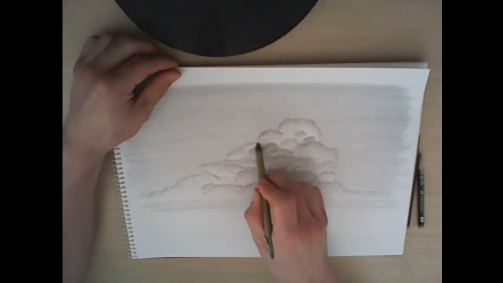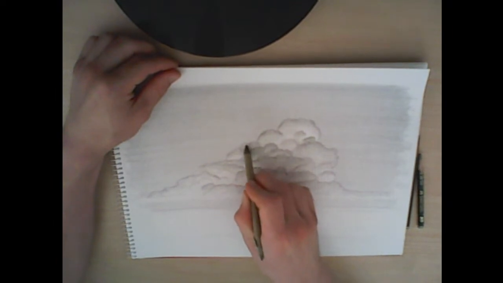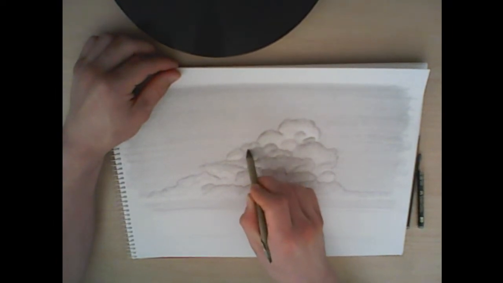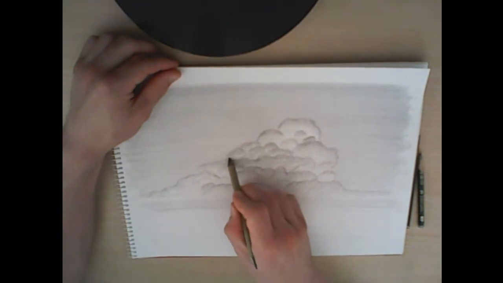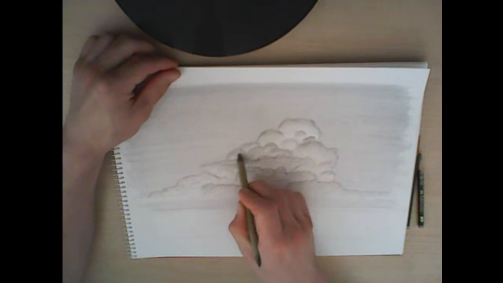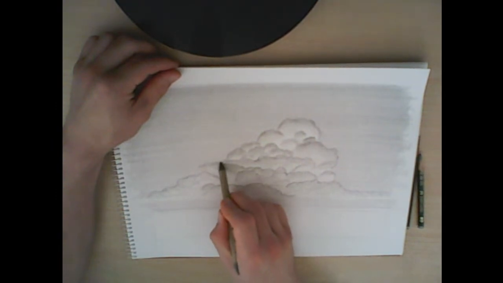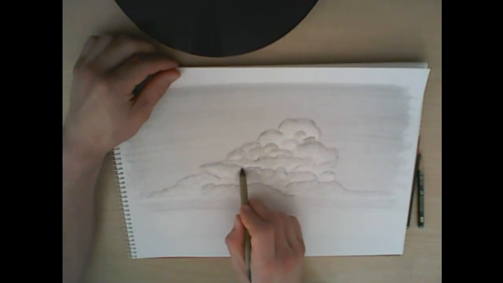That would be the real shadow side of the cloud. But also, since the upper parts are inclined away from the sun more than the parts that are facing us, the upper parts are darker.